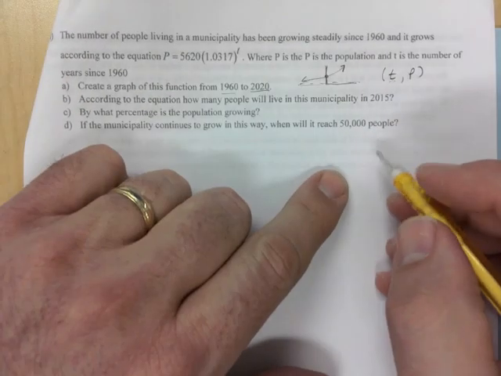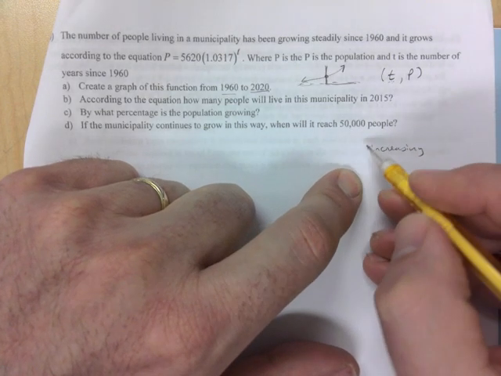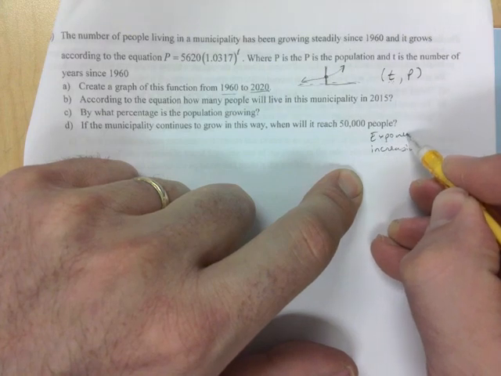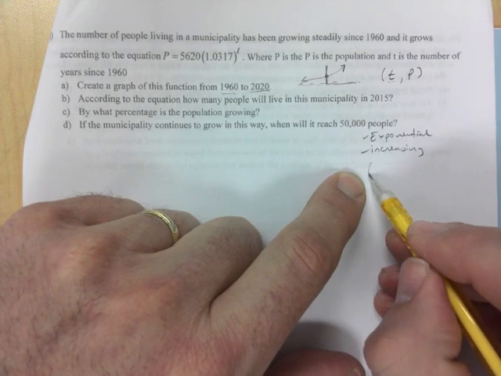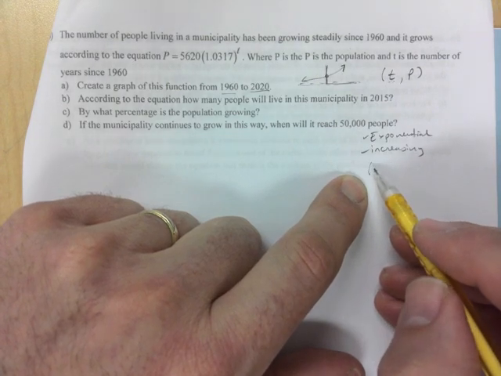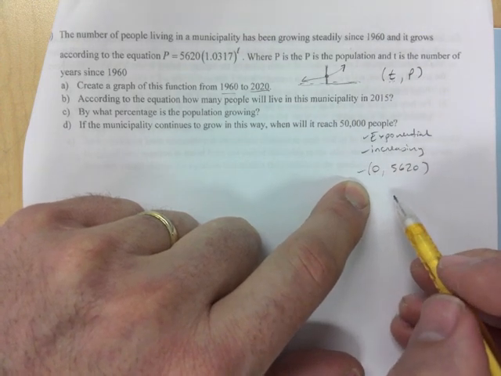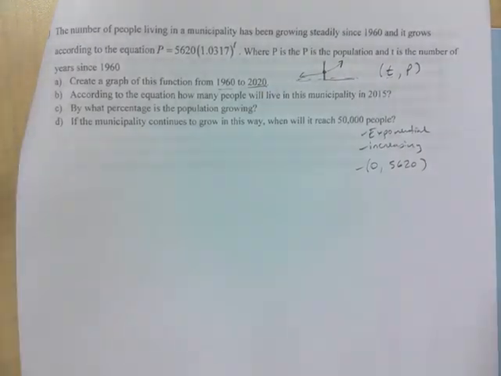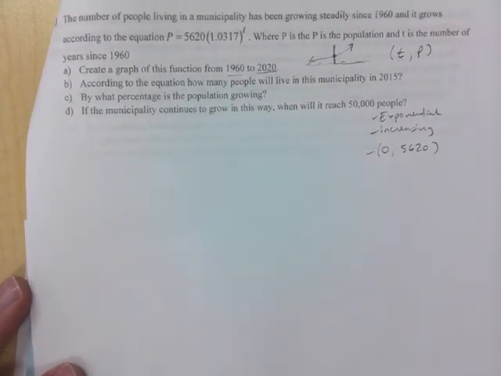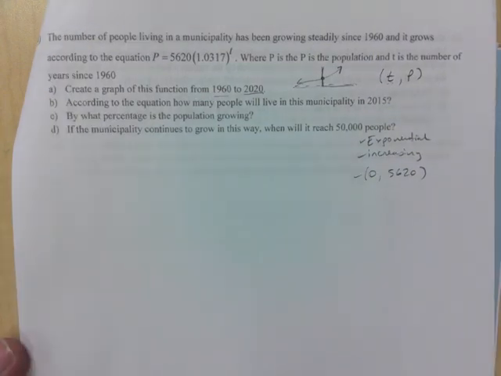So let's see what we know. Increasing, right? Exponential, check. Increasing, check. The initial population is 5,620. Check. And so we're supposed to go from 1960 to 2020. We'll adjust that in a bit. So I first need to find my ruler. Let's see here. Okay, here we go.